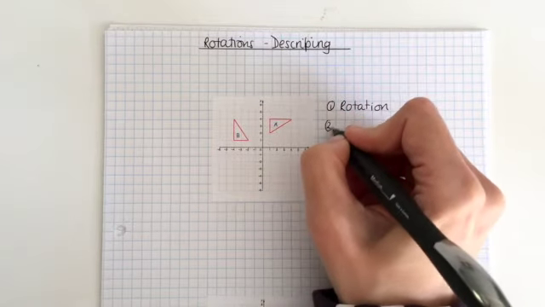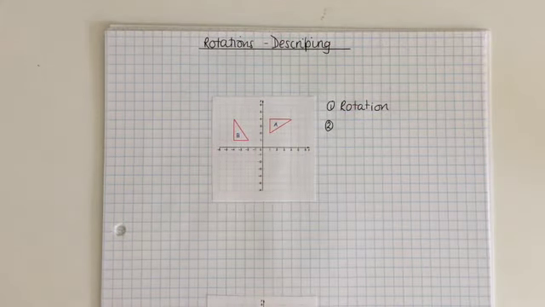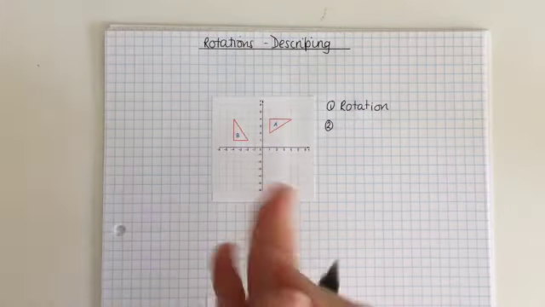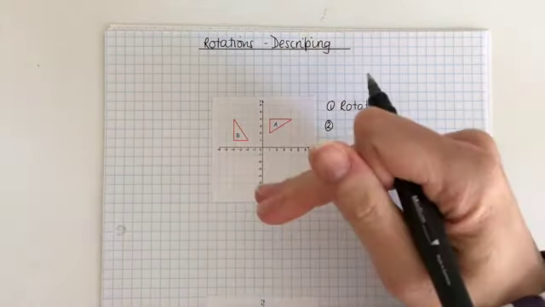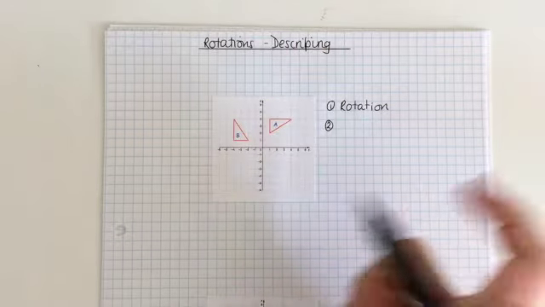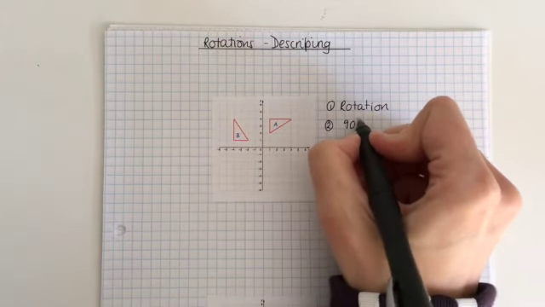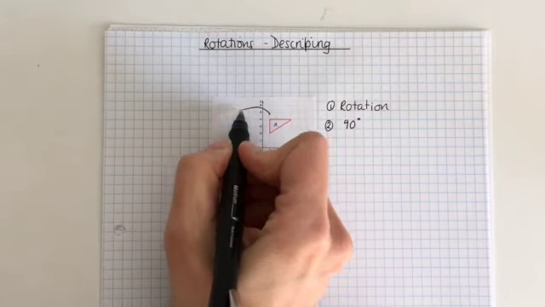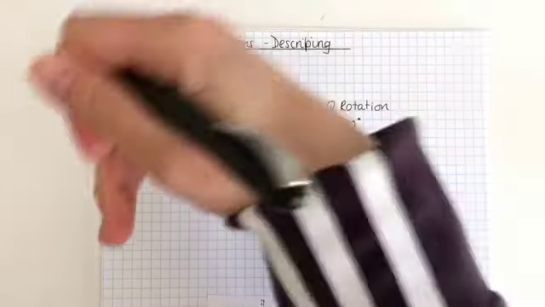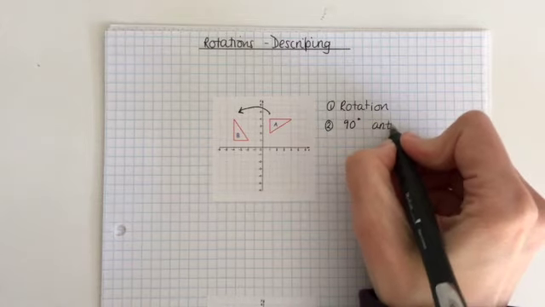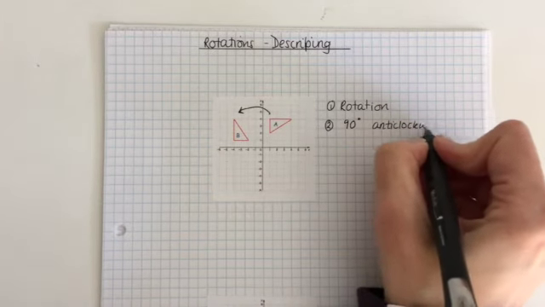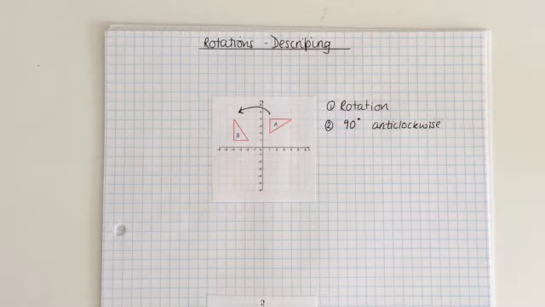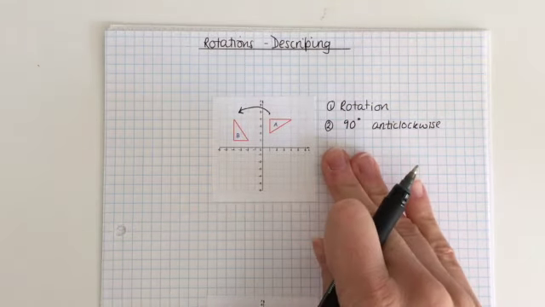The second thing, you need to label other things as well. So you need to say how far it's turned. I can already see that that has turned 90 degrees, hasn't it? That's just common sense. So it's turned 90 degrees and it's gone that direction, so it's gone anti-clockwise. So that's the easy part. Don't just not write anything. Make sure you write those things down first of all.